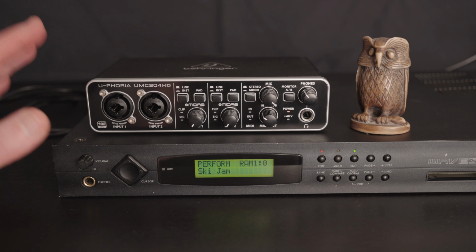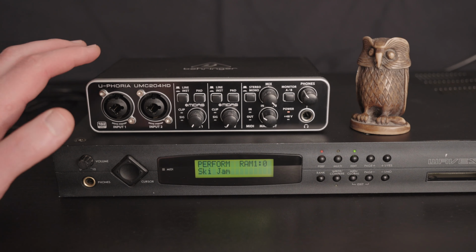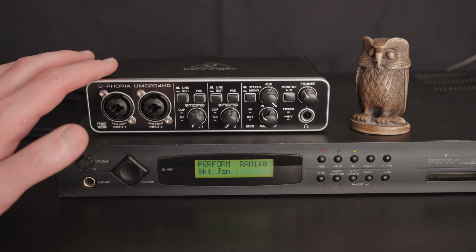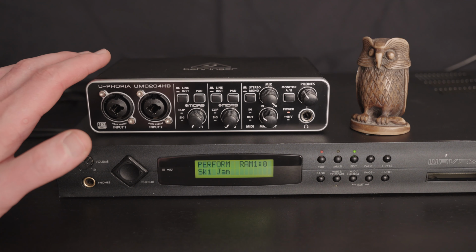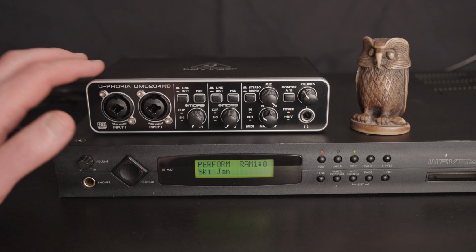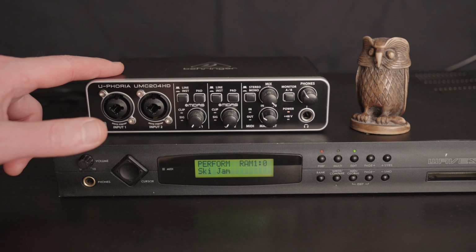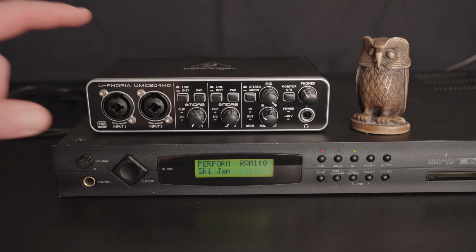Alright, I set everything up for the sysex transfer. So basically, I have my laptop off screen here, we have the Wavestation here, and then we have this Behringer Euphoria UMC 204 HD audio interface, which also acts as a MIDI interface. So that's what I'm using to transfer the MIDI files.